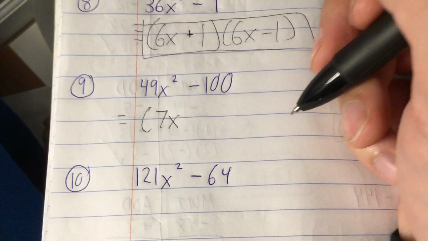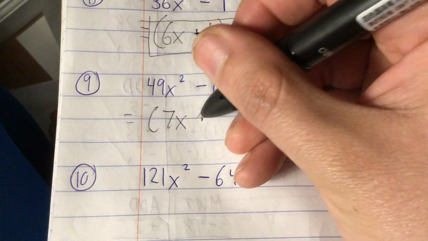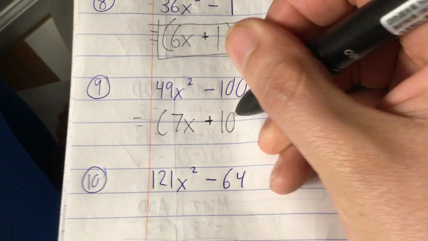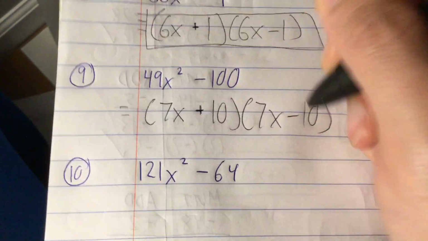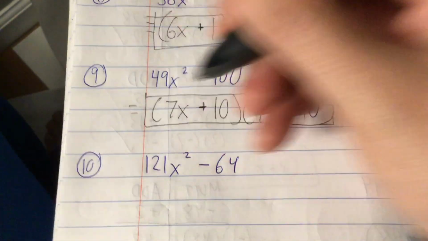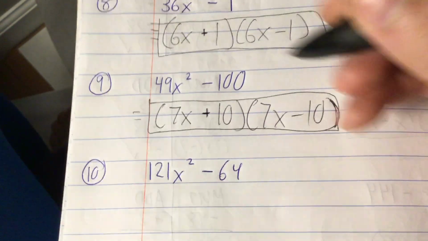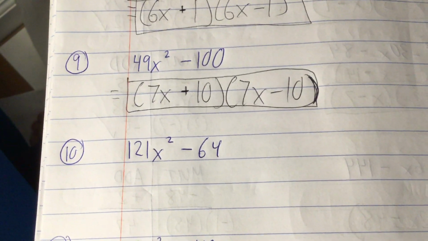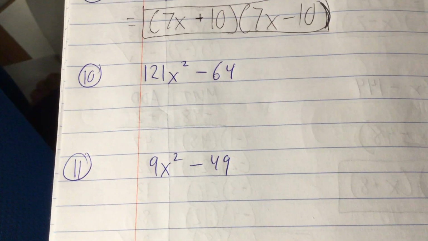And what's the square root of 100? (7x plus 10, 7x minus 10), multiply them out, FOIL them out, and you will get the 2 conjugates forming the difference of 2 squares.